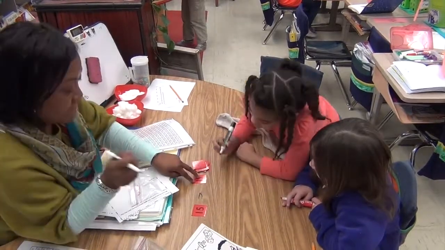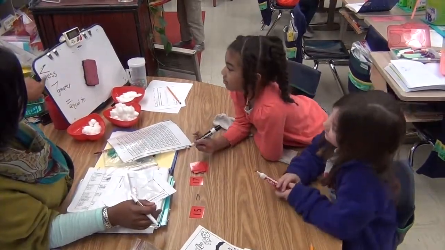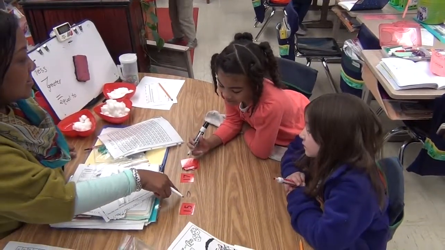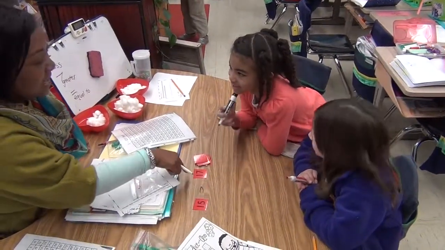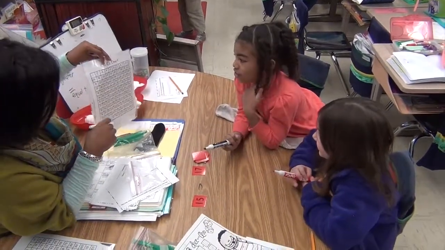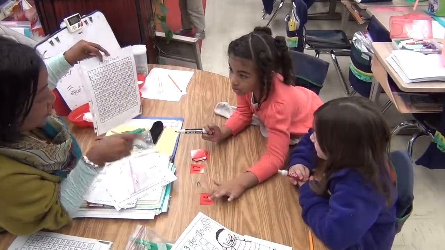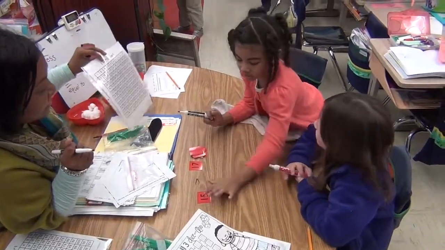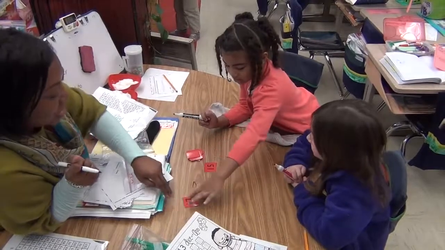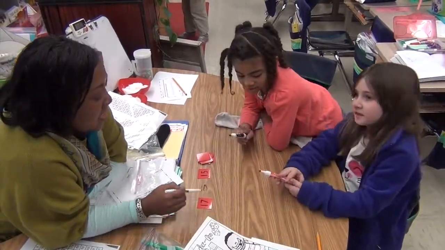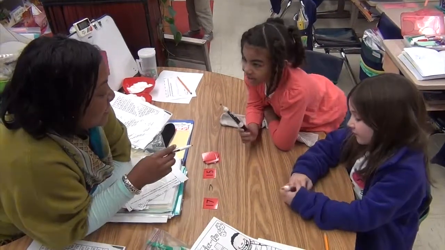Okay, now let's read it. Remember the symbols, okay? So let's read it. 15 is greater than 17. So what do you think? Do you agree? Is that true or false? I think you should switch. All right. Now let's read it, girls. 17 is greater than 15.